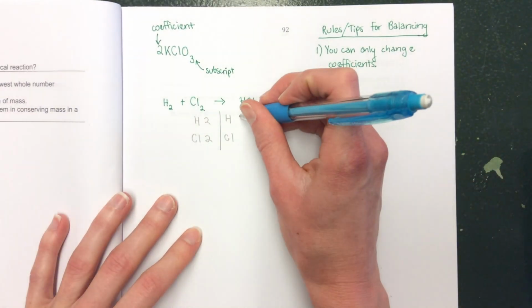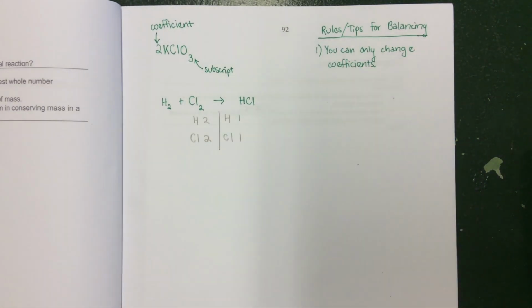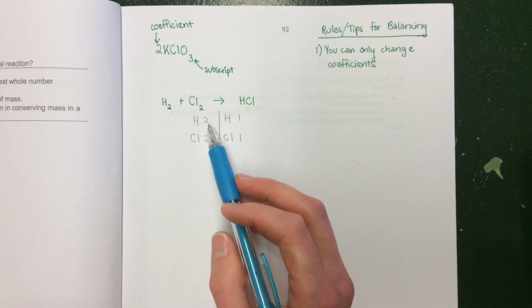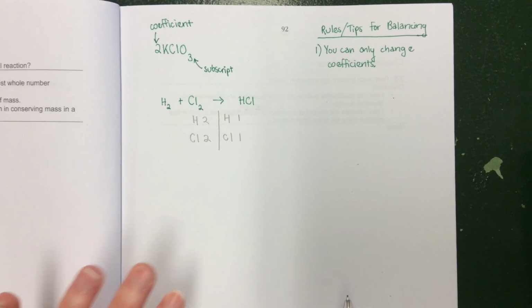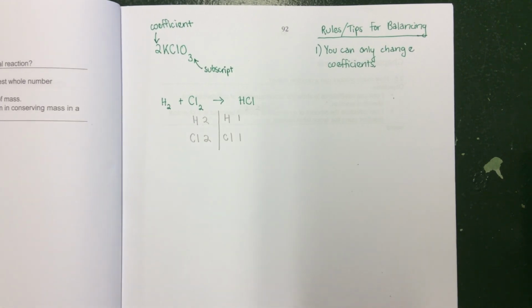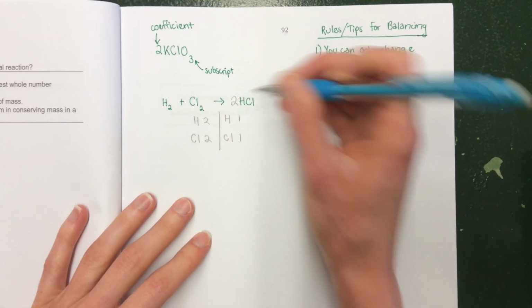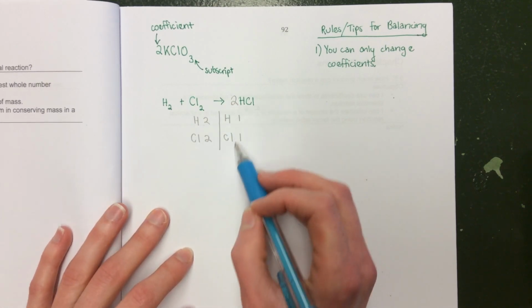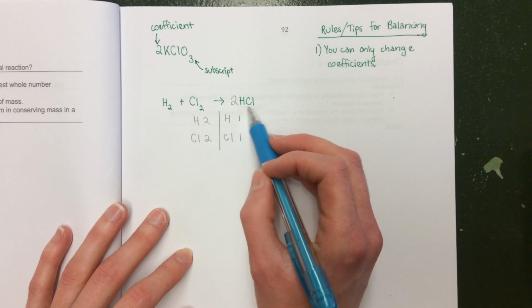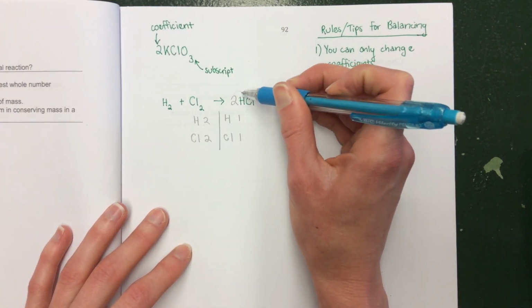On the right, I have 1 hydrogen and 1 chlorine. There's no subscripts, so that means there's just 1. So my goal in balancing is to make it so the hydrogen numbers are equal and the chlorine numbers are equal. And I can only add coefficients. A lot of you can probably see that what I need to do here is add a coefficient 2 in front of the HCl. Now, as soon as I add that coefficient 2 down here, I'm going to change everything that coefficient changed. And the way coefficients work is that they multiply to everything after them.